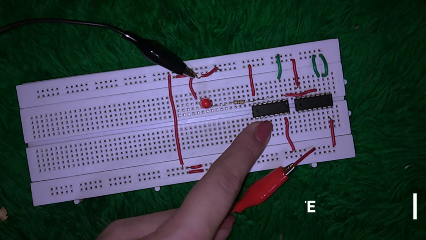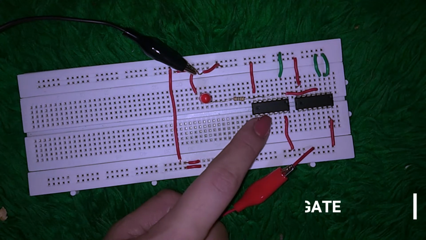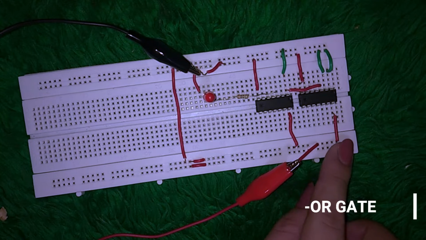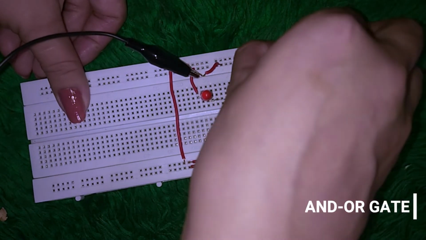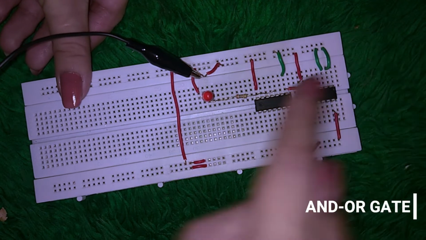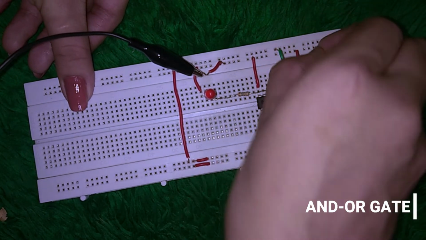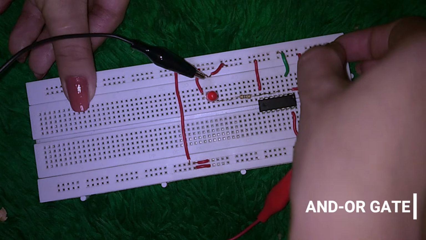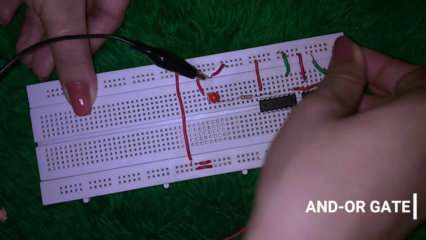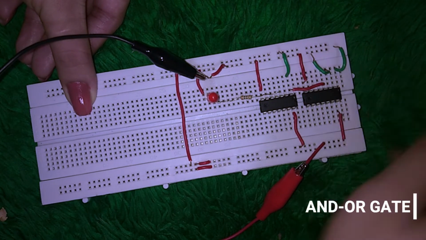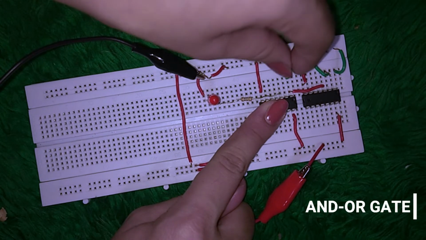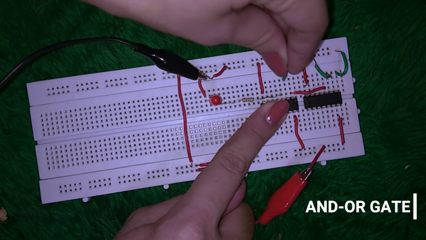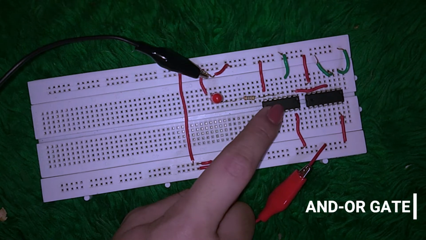So for the AND OR gate, here we will be using 2 IC. The first one is the AND and next one is the OR. A VCC connected on both IC and a positive power source. Also, here we have input A connected to the OR gate, input B, input C that is connected to the pin 1 and pin 2 of the AND gate. And the input 1 of the OR gate comes from the output of the AND gate. Oops, let's just move this one.